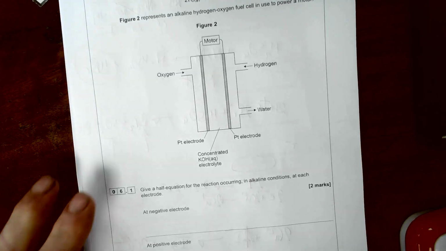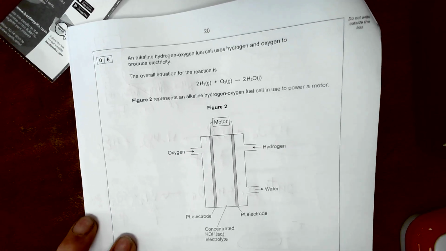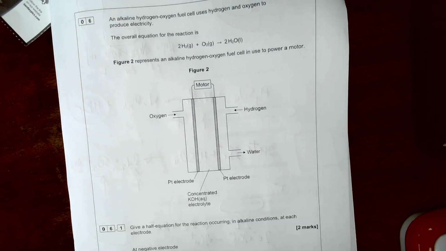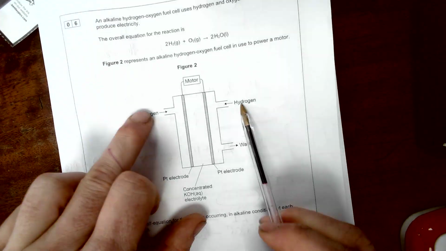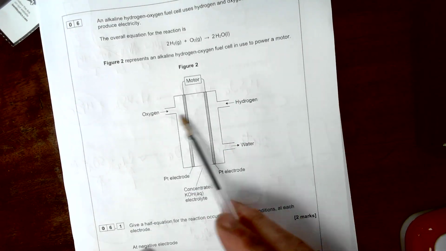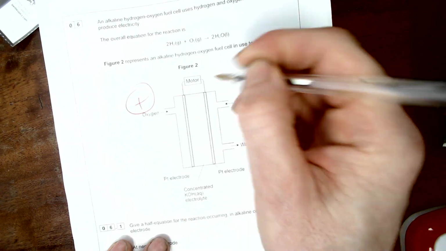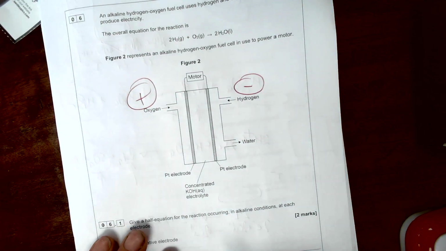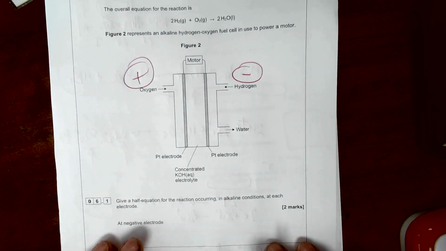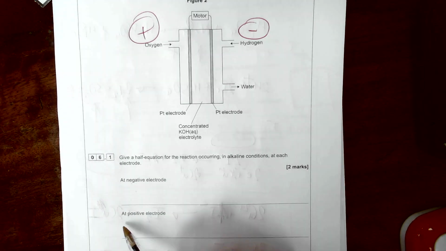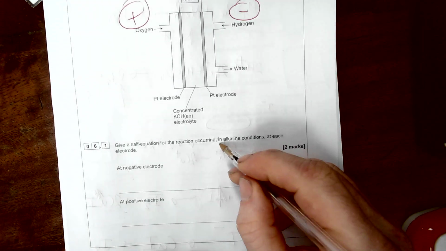Unbelievable. Right, what we've got here then is a fuel cell question. You might have noticed they've switched this diagram round to how we usually do it, but I remember that oxygen is the positive side and hydrogen is the negative side. All right, so a few people got these the wrong way round. I did tell you, though, you need to know your reactions in alkaline conditions.